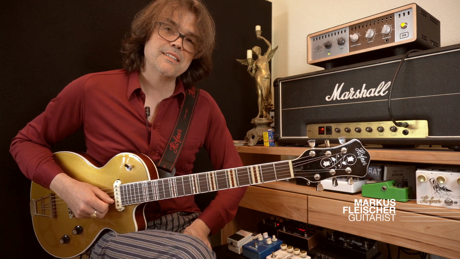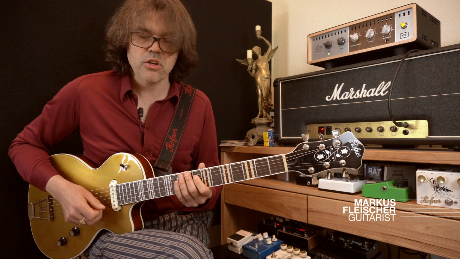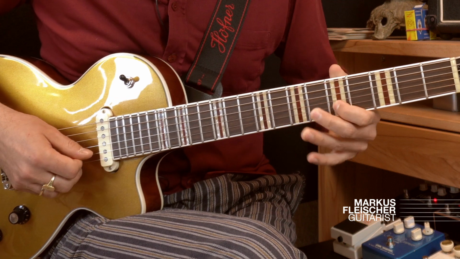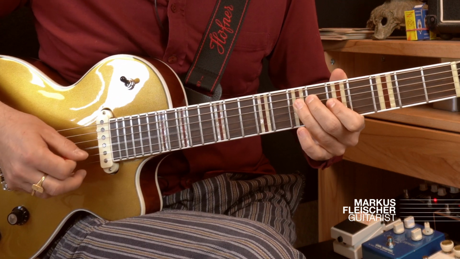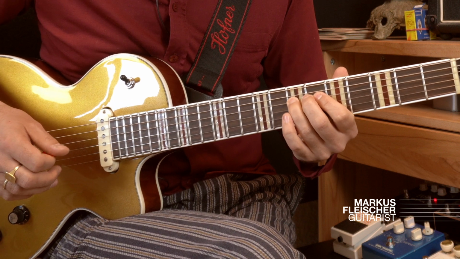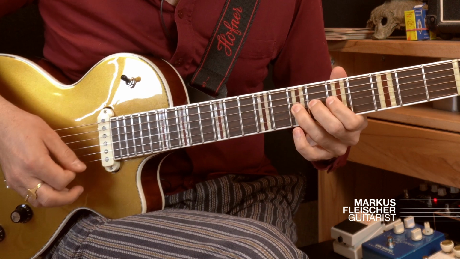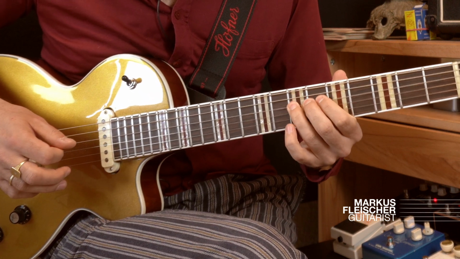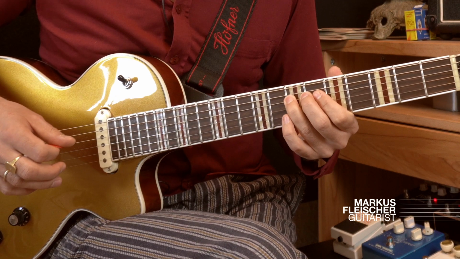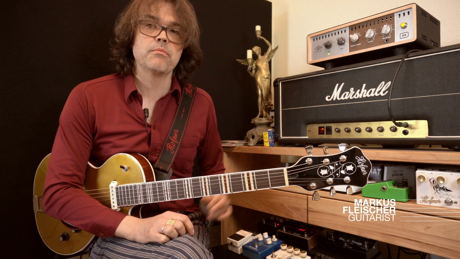So let me do this whole lick again. 1, 2, 3, 4. 2, 3, again. 2, 3, 4. Yeah, those are the 3 most common bends you will experience and hear and use playing the blues and of course other styles of pop music.